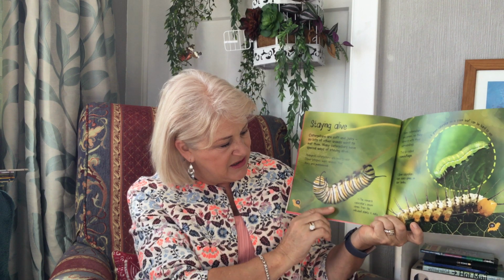Staying alive. Caterpillars are soft and juicy, so lots of other animals want to eat them. Many caterpillars have special ways of staying alive. Monarch caterpillars are bad to eat. These stripes warn animals that they are poisonous. The monarch caterpillar's poison comes from the milkweed plants it eats.